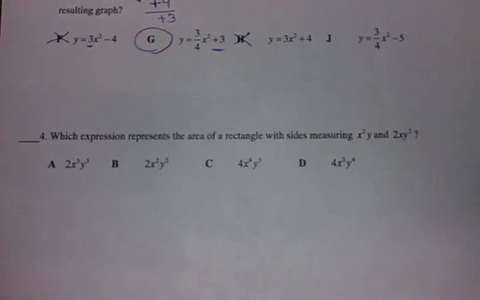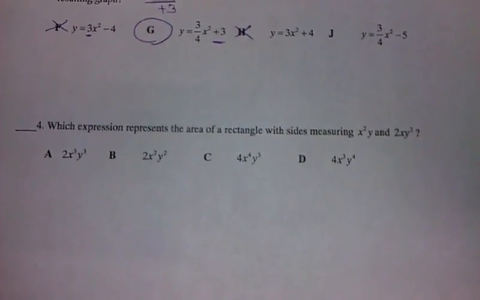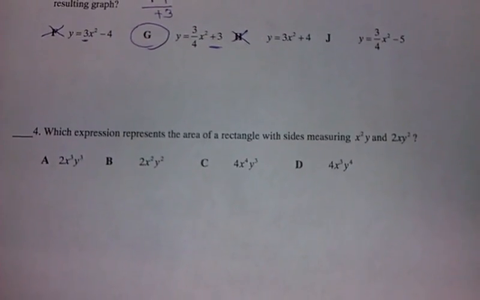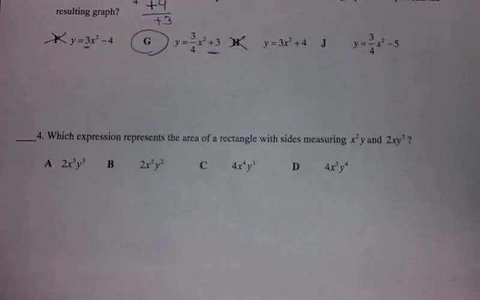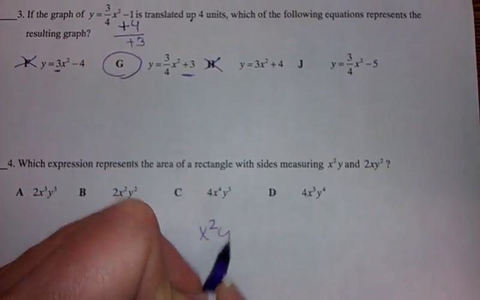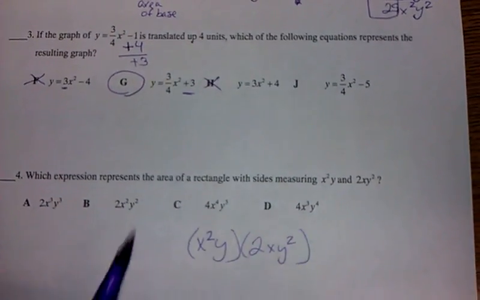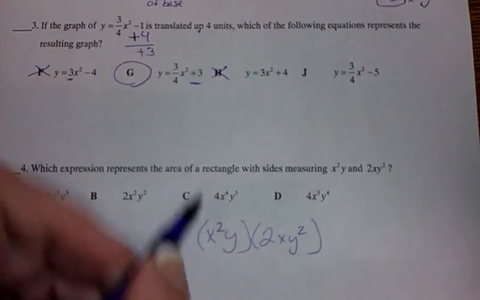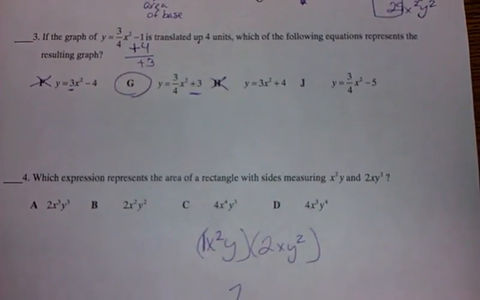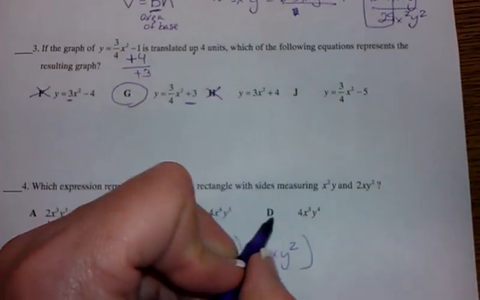The last one for this objective. Which expression represents the area of a rectangle with sides measuring x squared y and 2xy squared? Area of a rectangle is length times width, so all I'm going to do is multiply these two. Now there's no coefficient here in the front, well, not one that's written, it's a 1. 2 times 1 is 2. Well, there's the 2, there's the 2. Nope, nope, cross those out.